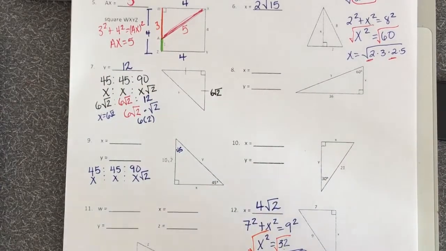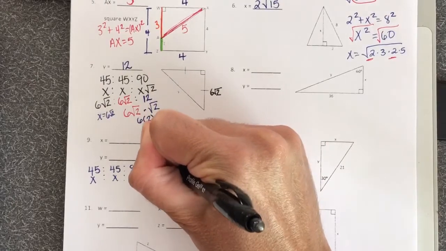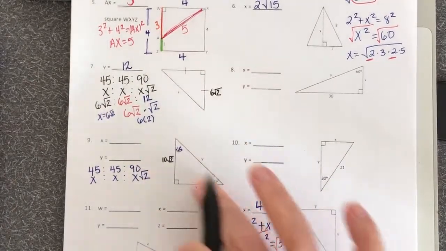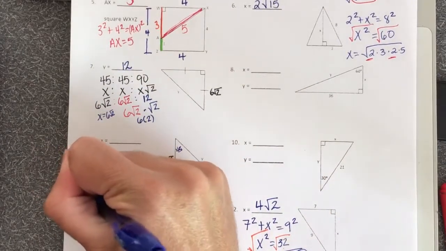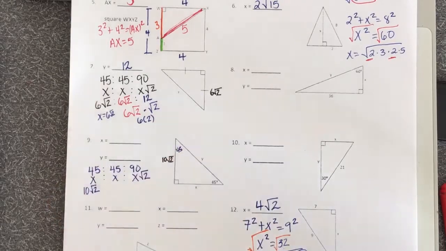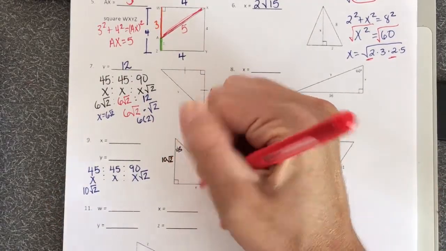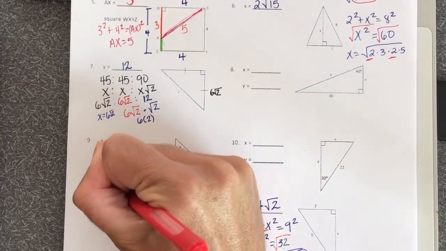Then I'm going to fill in what I know. So my given side is 10 times the square root of 2. That is opposite of the 45-degree angle, so that's going to go here. And so that means that this side length also is going to be 10 times the square root of 2.